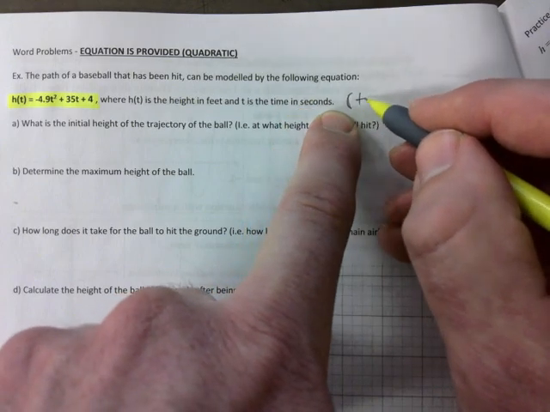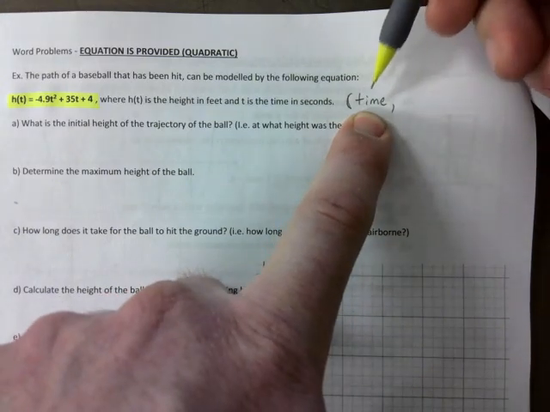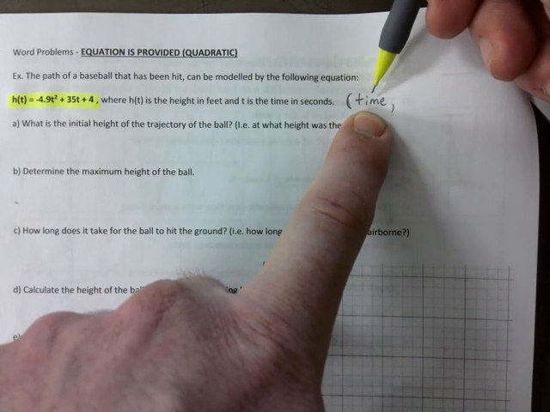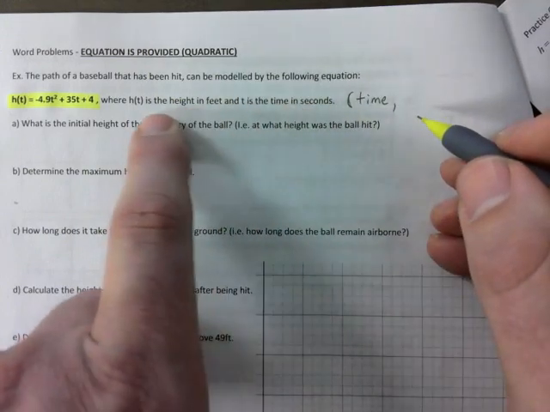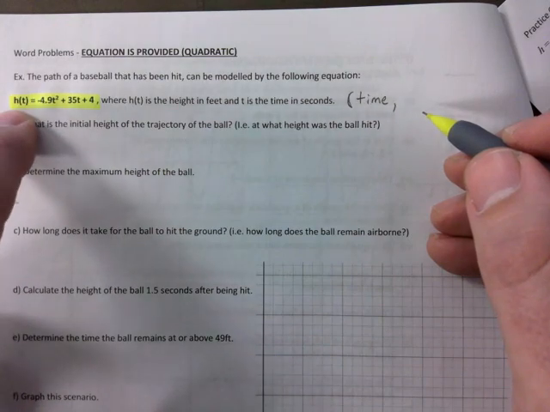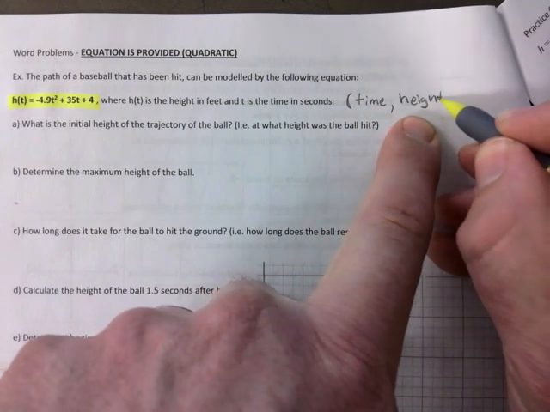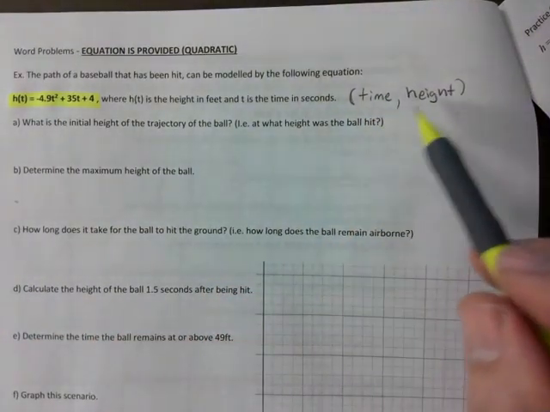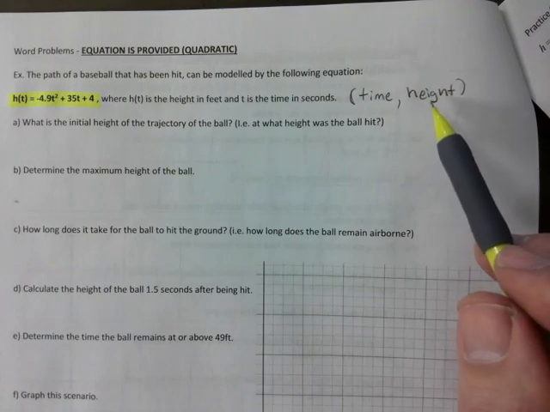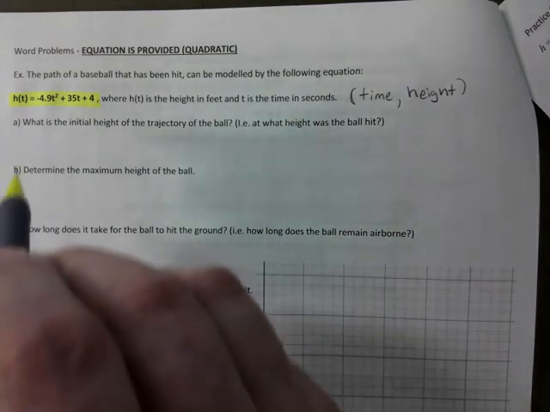So that means that every single point on this graph, the first number is going to be our x value, which is time, and our second one is going to be height, which is the only variable on the left, okay? So from now on, instead of x and y, we're going to refer to the point as time and the height at that particular time. They go together, okay? So that's how things are a little different.